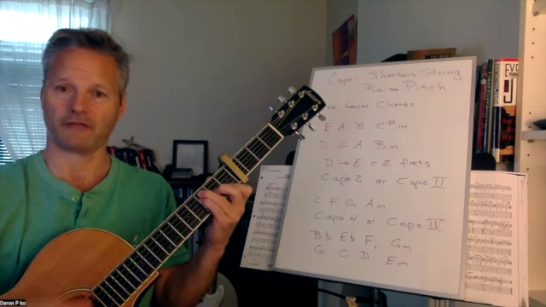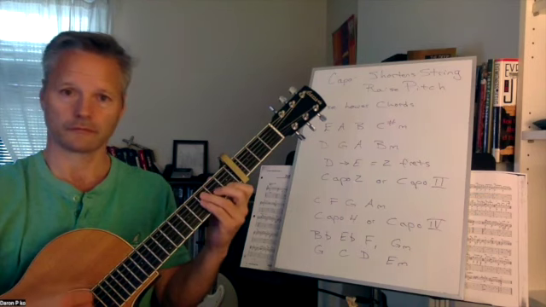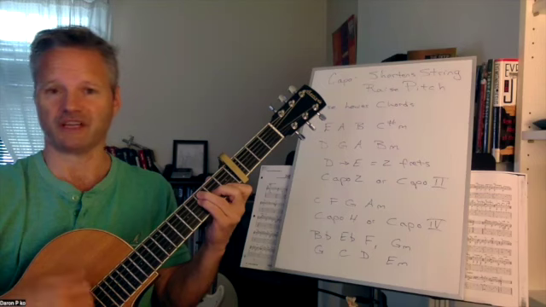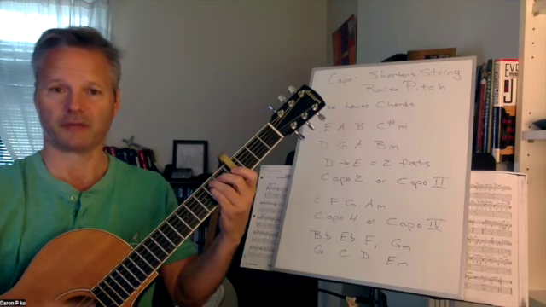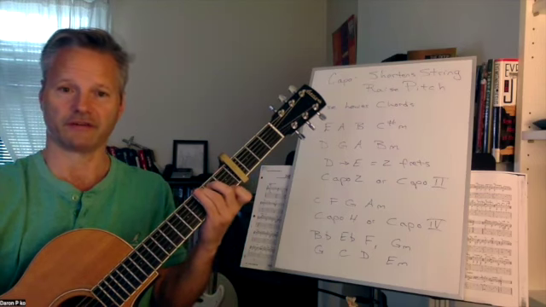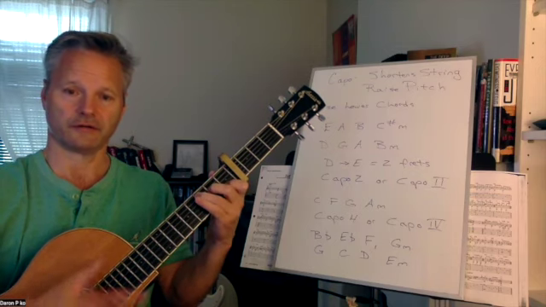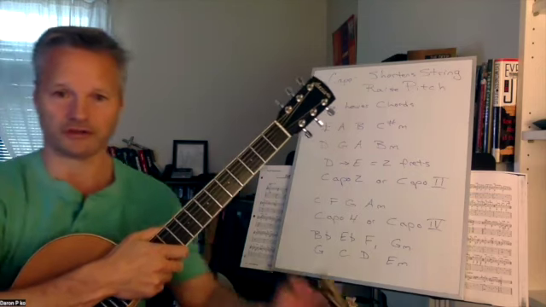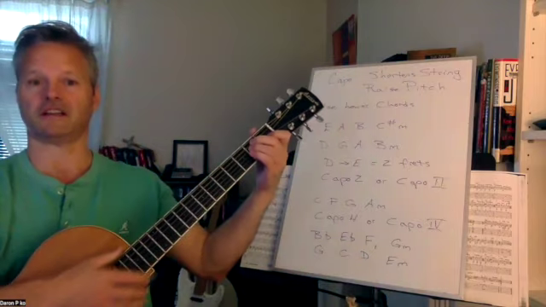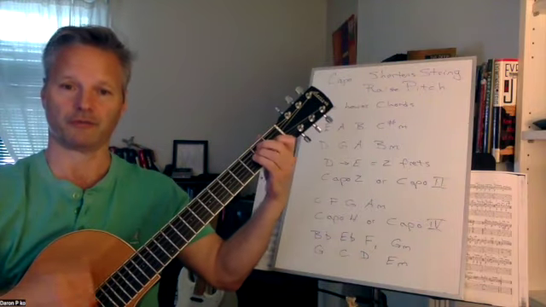Four chord F, down a half step to E minor, up to the 5 chord to G7. And you should notice that's the same as if I'd stayed in the key of E without a capo.